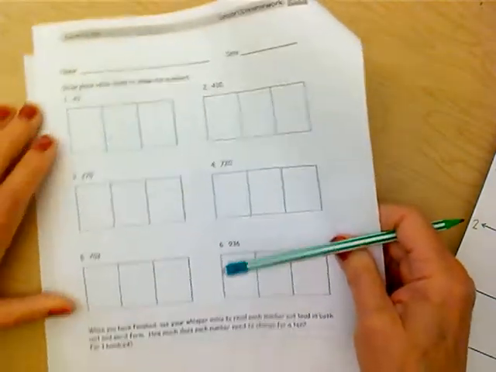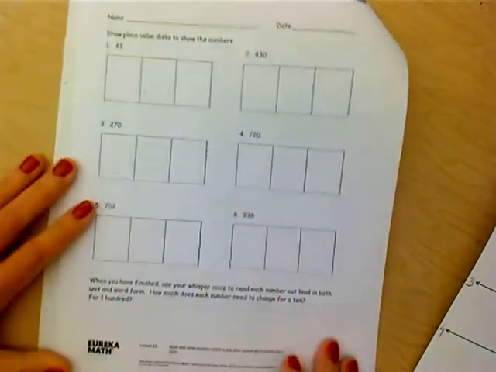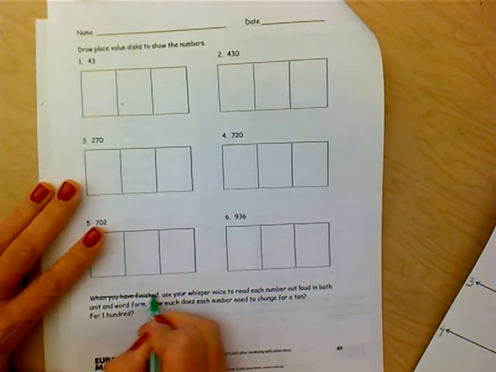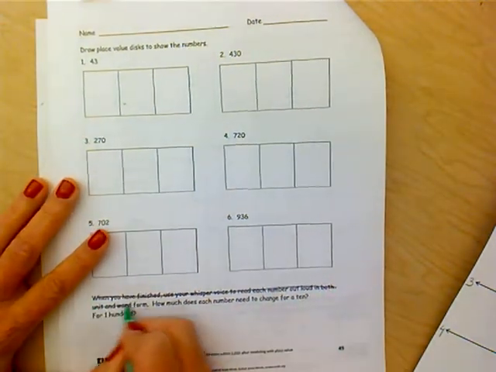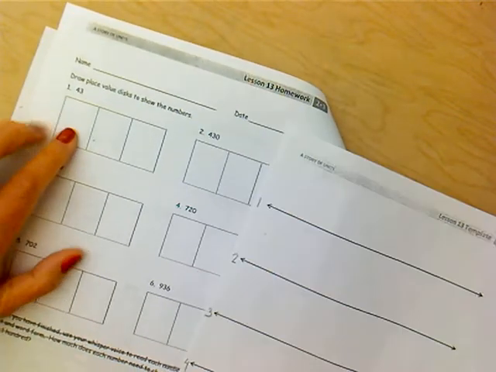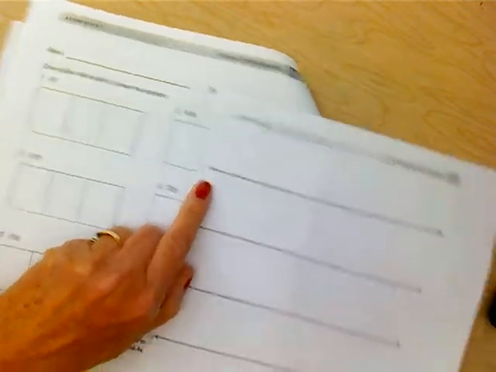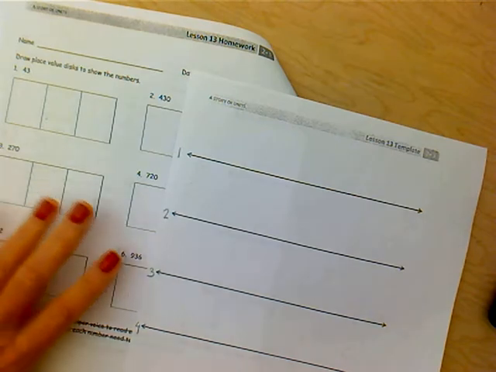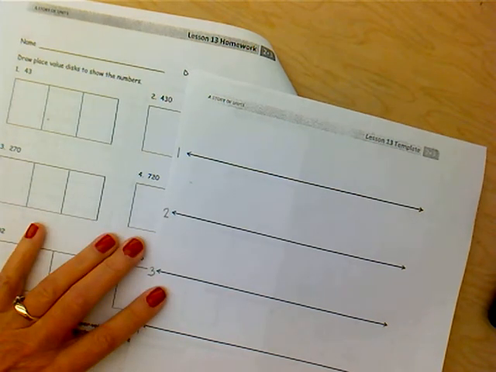Then you're moving over to the homework page, and you're going to place your discs the same way that you watch in the video. And then you don't need to worry about this part right here, but you do need to transfer these onto the number line, and after you watch the video, you'll be able to better understand what that's supposed to look like.